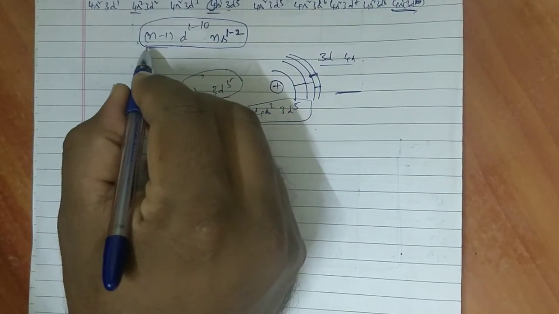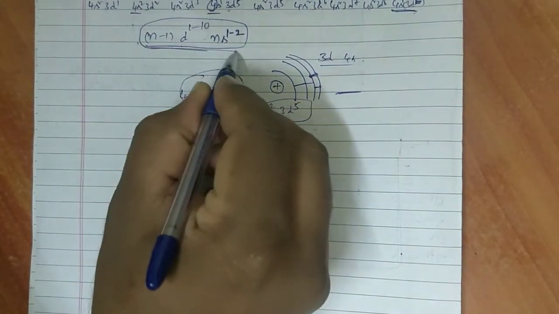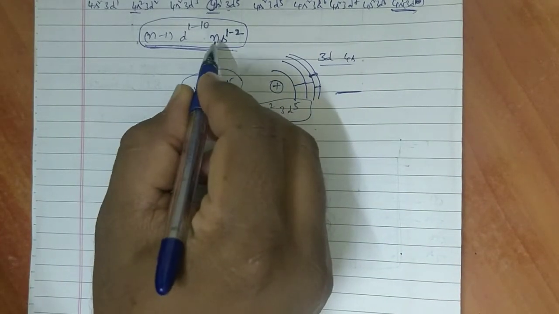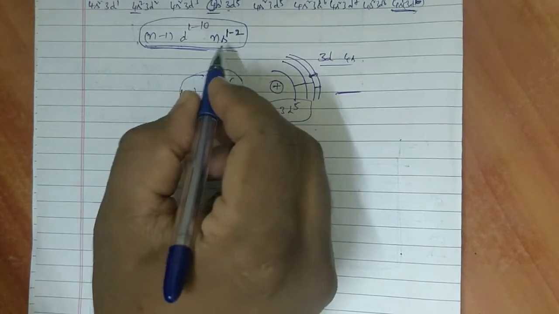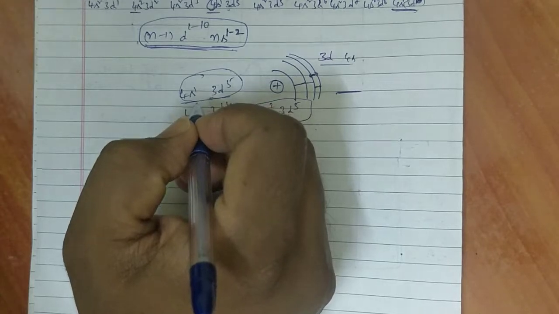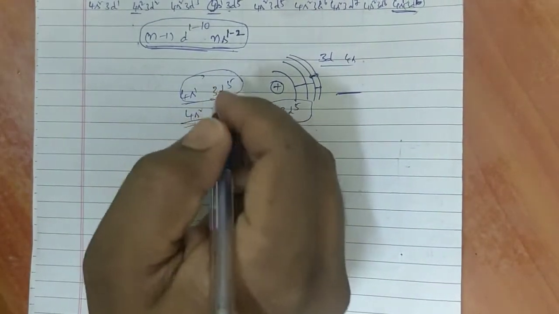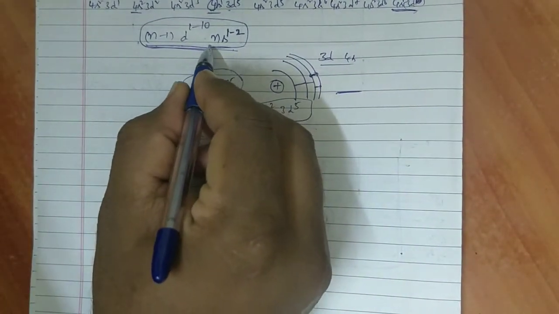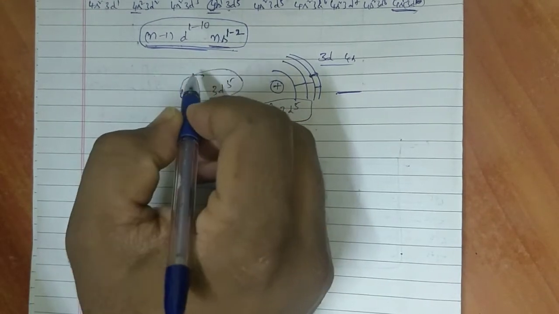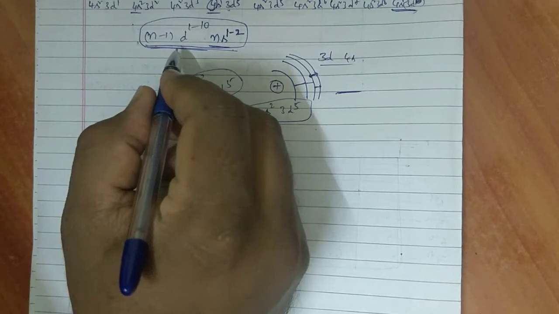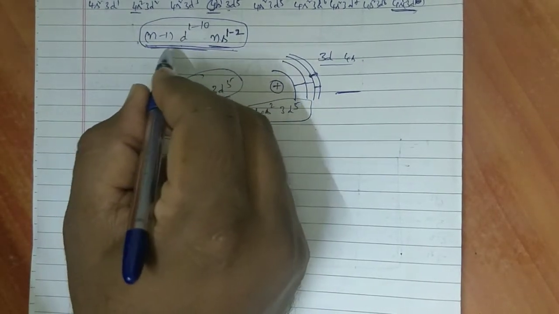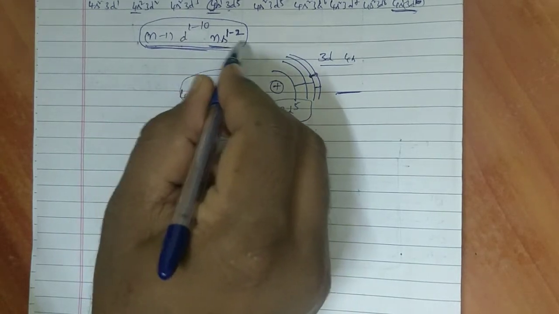In the previous class, we discussed that this is the general electronic configuration of d block elements: (n-1)d1 to 10, ns1 to 2. Why we get ns1 to 2, I explained clearly. Because some elements have exceptional configurations, we get ns1 or 2. That's why we commonly give ns1 to 2. Generally, the differentiating electron enters the d subshell from 1 to 10.